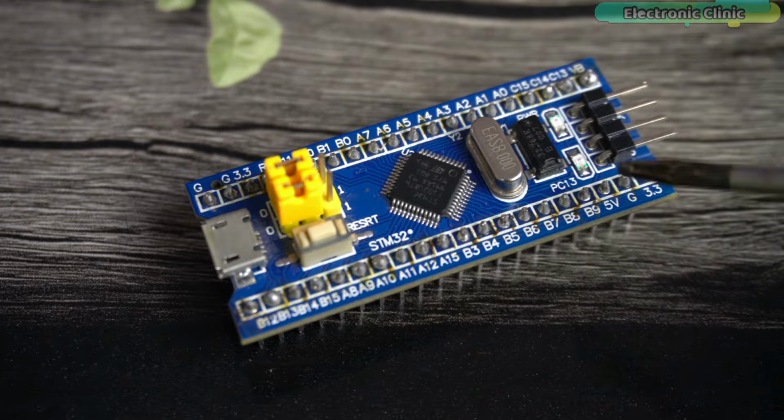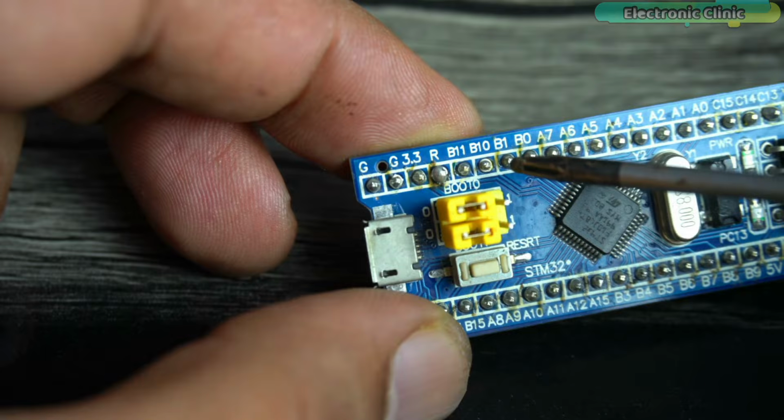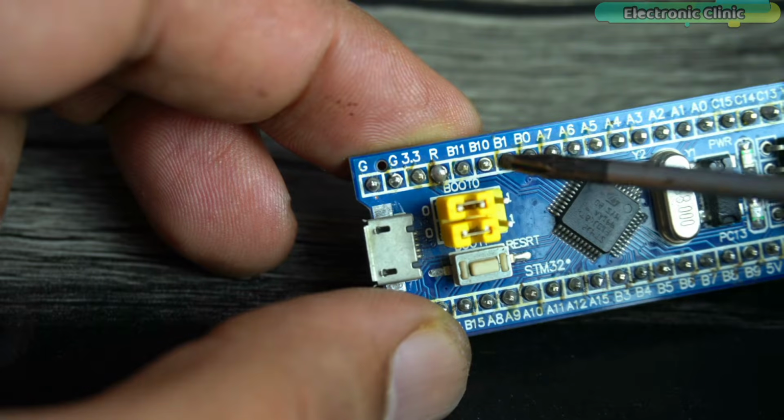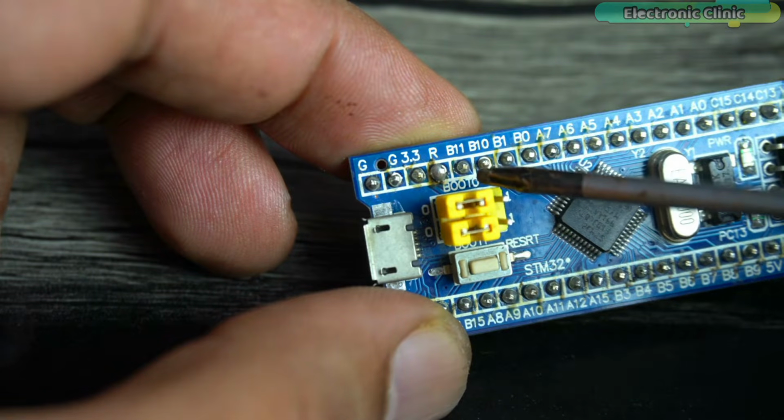It has two I2C supported ports. The I2C one is available on pins B6 and B7. B6 is the SCL and B7 is the SDA. The I2C second port is available on pins B10 and B11. B10 is the SCL and B11 is the SDA.